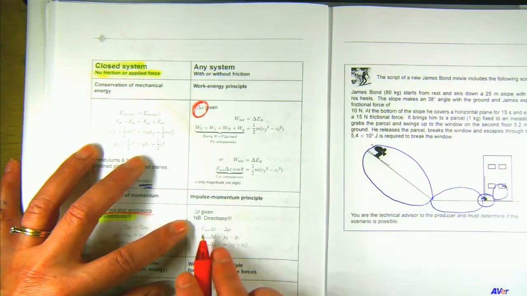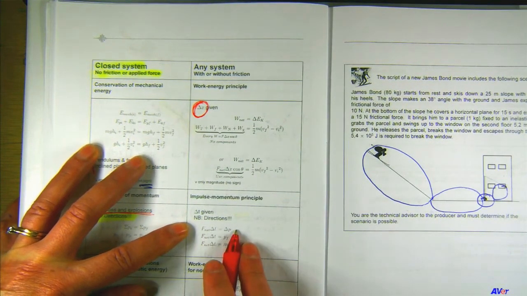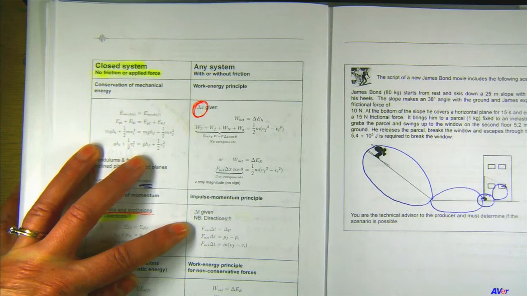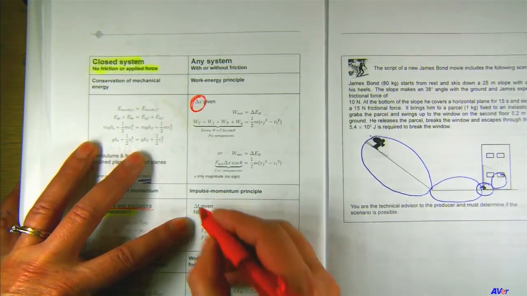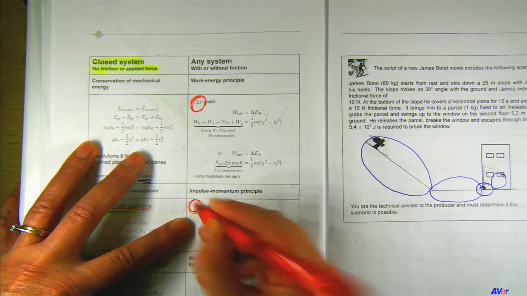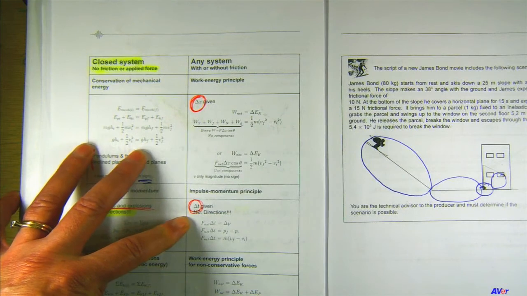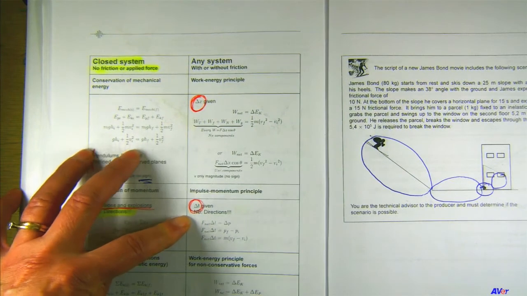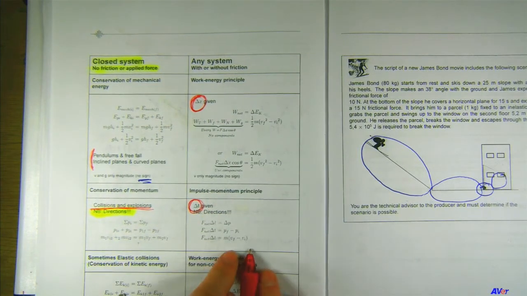But if you look at the impulse momentum, you remember that one. Fortunately, you've just written exam, so it's fine. Right, impulse momentum, what do you have there? There you have delta t. So if you read your question and they give you delta x and there's friction, friction tells you I've got to be on the right-hand side. Delta x tells you work energy principle. But if they give you time, then this one will be easier.